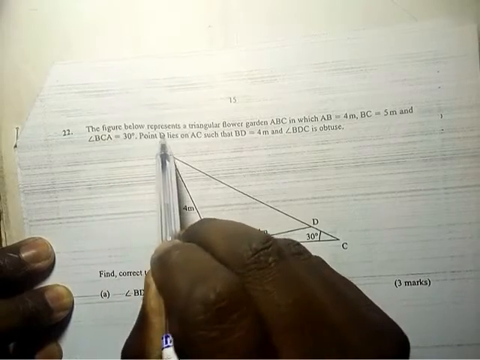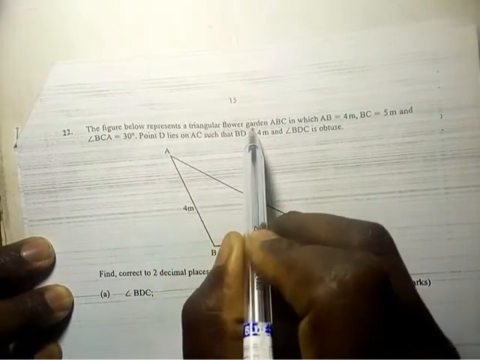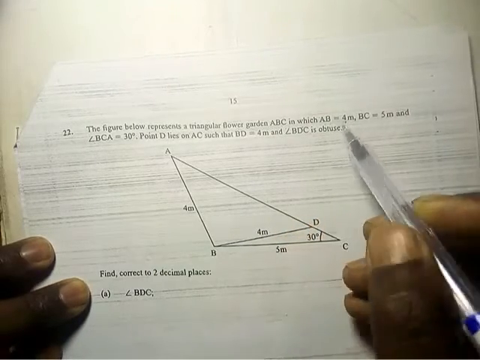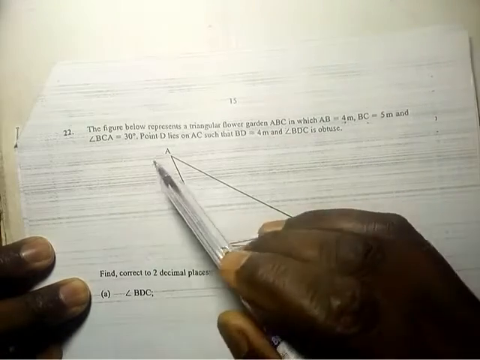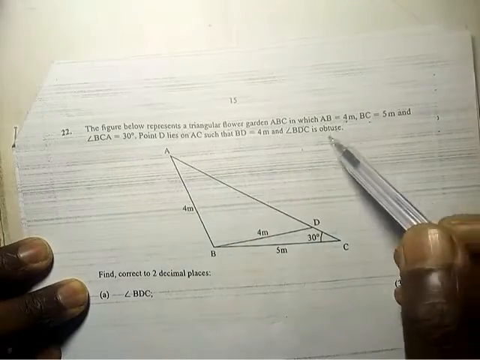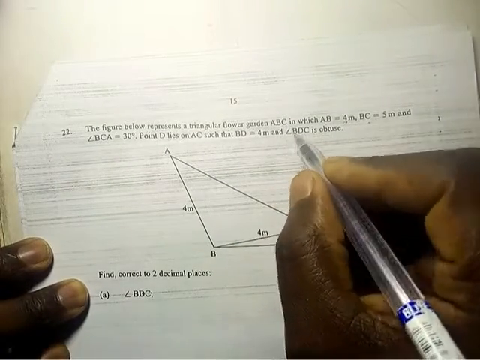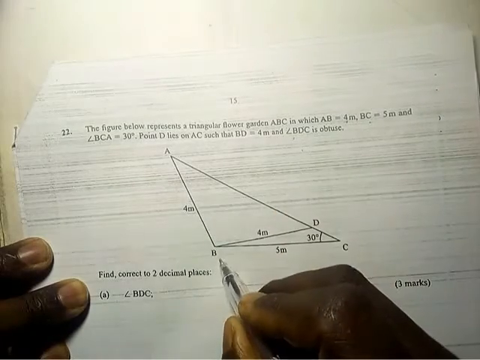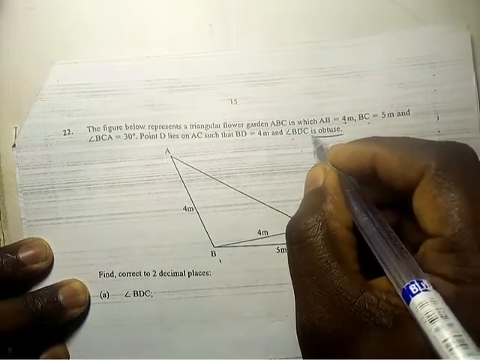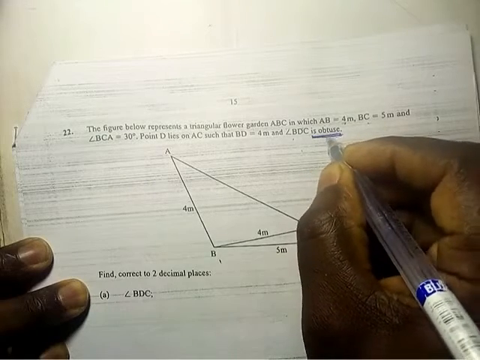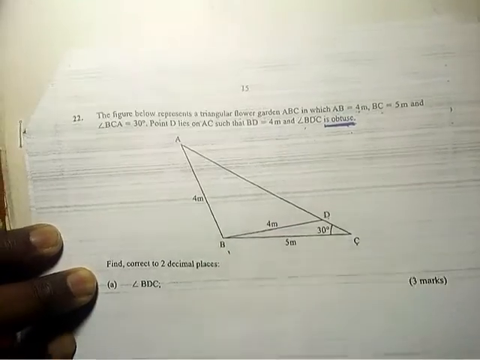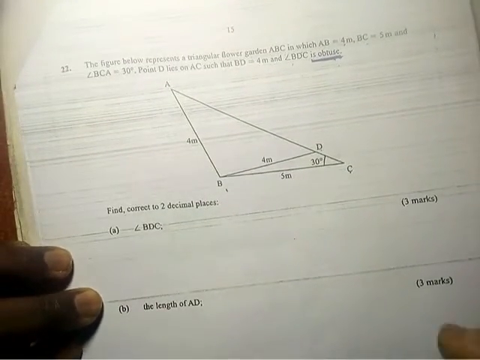The figure below represents a triangular flower garden, ABC, in which AB is equal to 4 centimeters, BC is 5 centimeters, and the angle is as shown. Point D lies on the side as shown. But I want you to mark here, angle BDC is obtuse. That is the keyword. That one is very important, obtuse. As you go on, you will see where it is going to assist us.